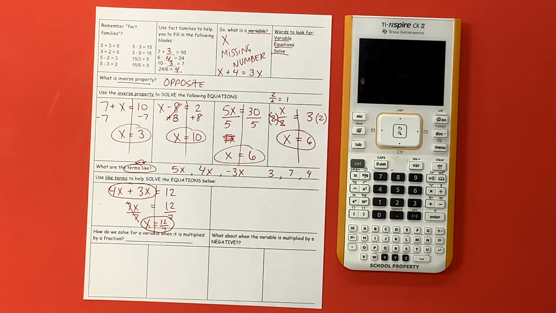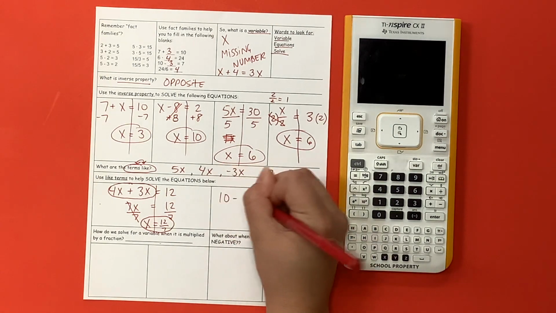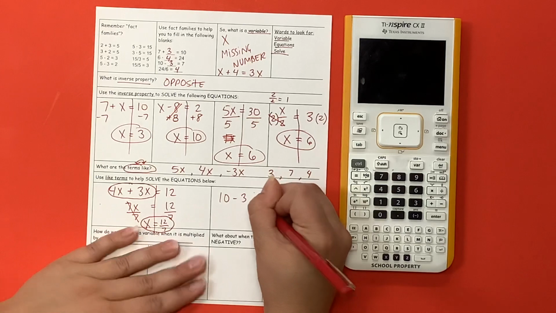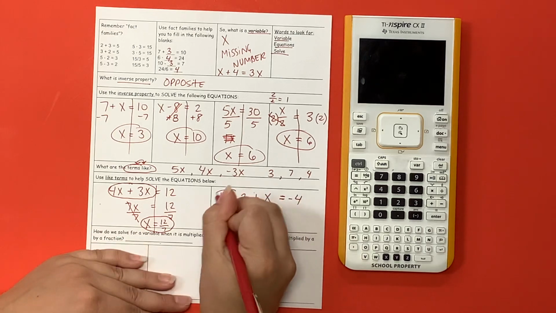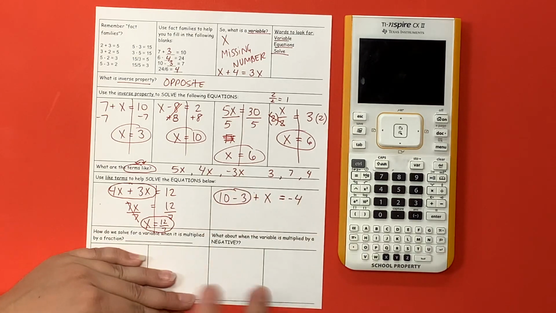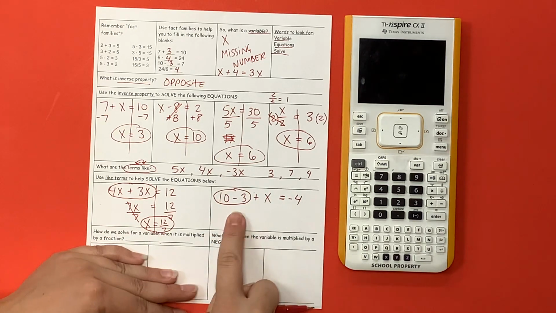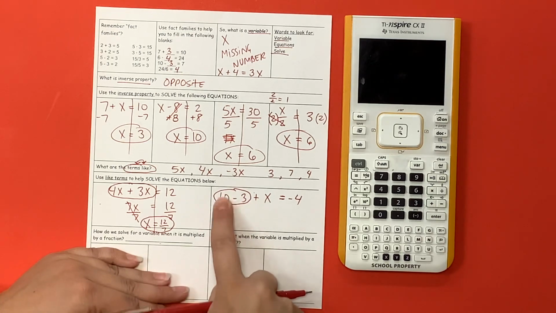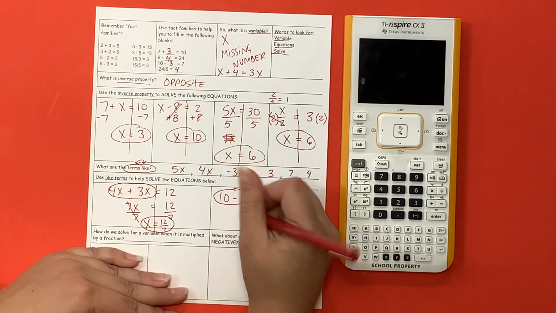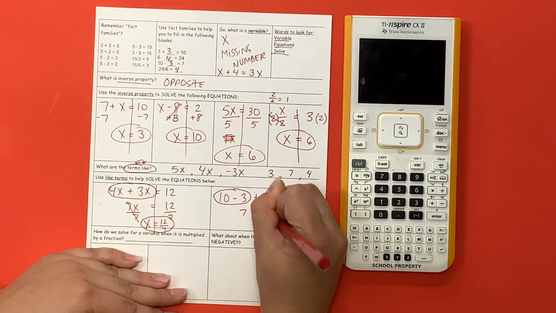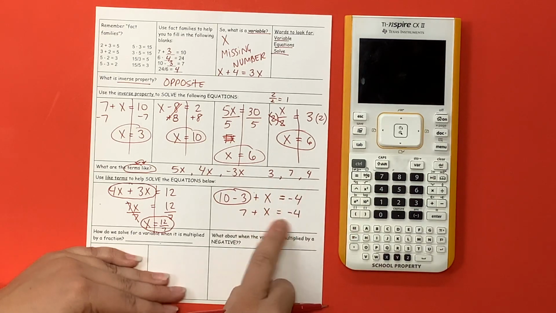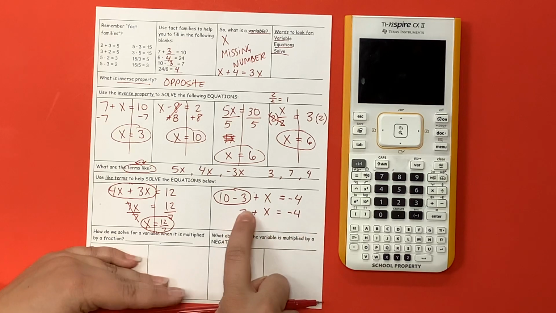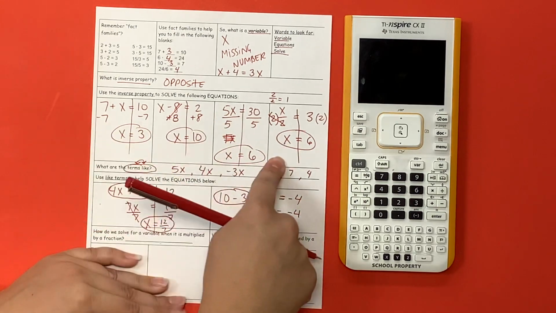All right, so let's try another one with like terms. This one, the like terms are going to be these numbers. They are the constants. 10 minus 3. That's a normal subtraction problem that we just always can do, or are used to from math. 10 minus 3 is 7. So this turns into 7 plus x equals negative 4. This is normal. Okay, so this is back to those one-step equations.